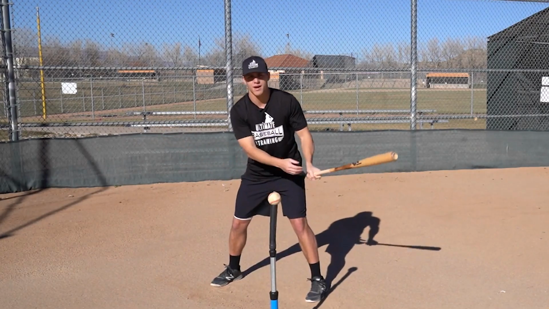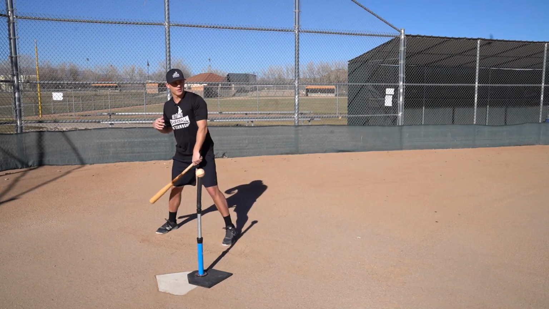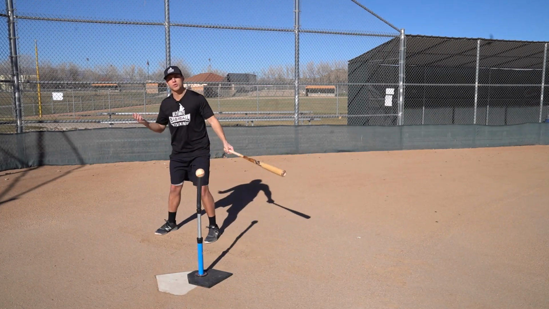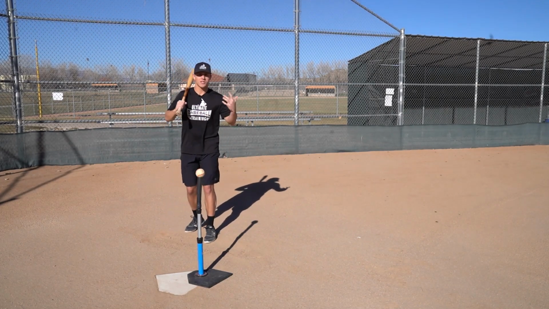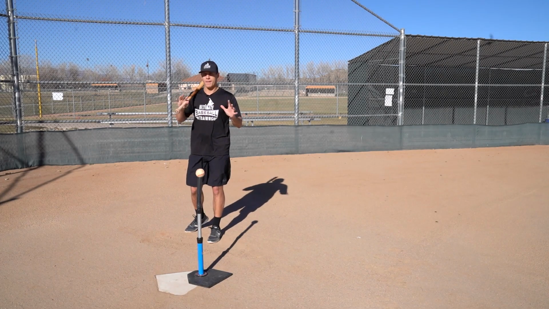The most basic stance is obviously a little wider than shoulder width, right? I recommend for most hitters, you don't want to go too wide. You also don't want to go too narrow, but it really depends on your style at the plate. Everyone has their own swagger. As long as it doesn't cause other issues, I'm cool with it, okay?